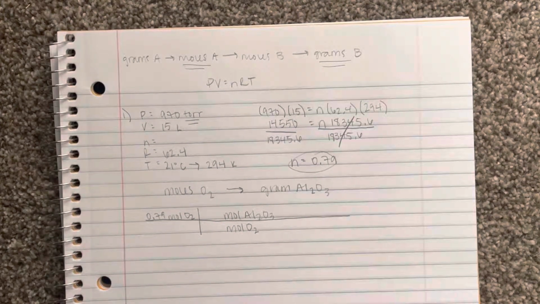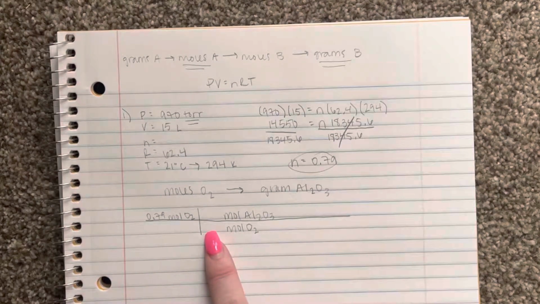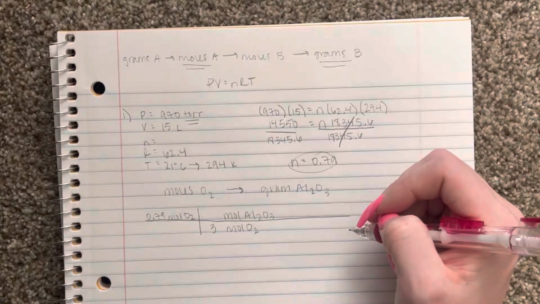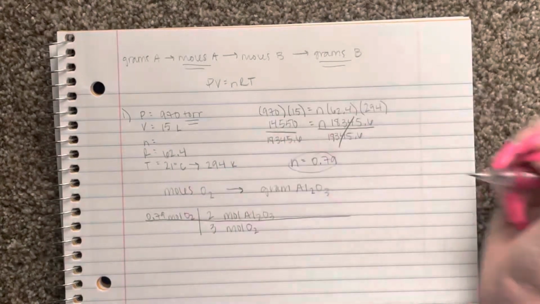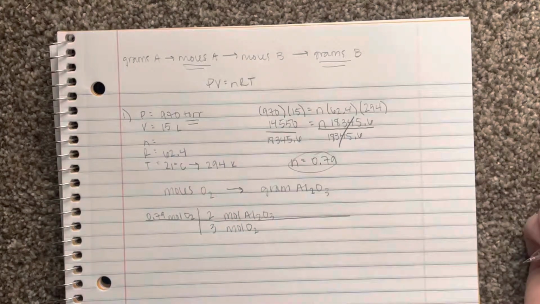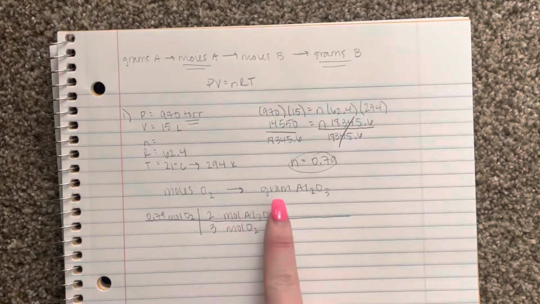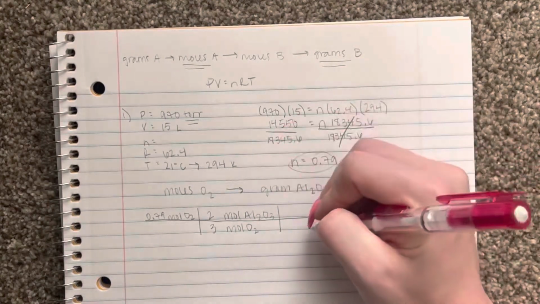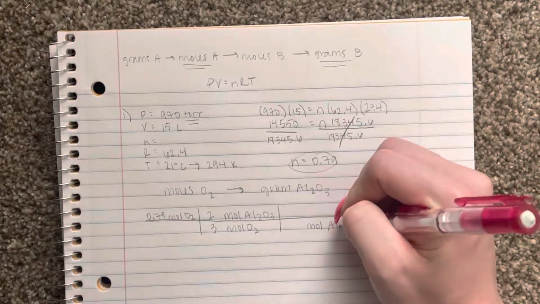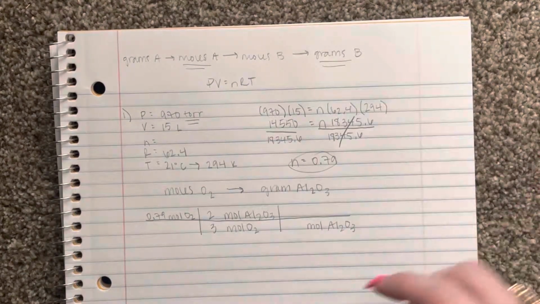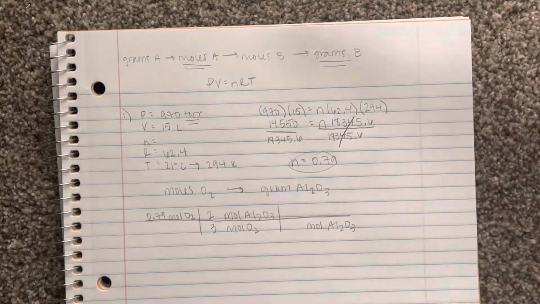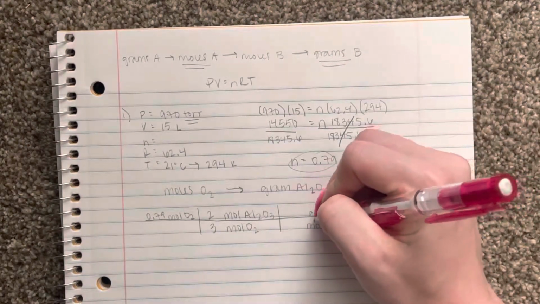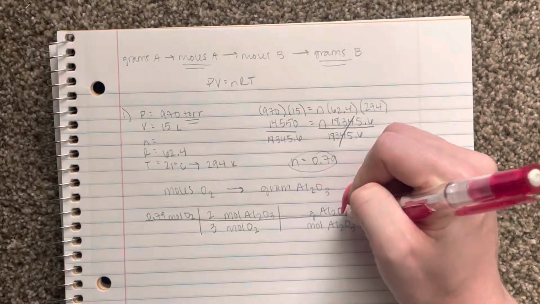In my balanced chemical equation, I have a coefficient of 3 next to my oxygen, and I have a coefficient of 2 next to aluminum oxide. So it's a 2 to 3 ratio. Okay, I haven't found what I'm looking for yet, so I'm going to keep going. Bring my unit down. Then I can convert my moles of B into grams of B. So I'm going to put grams of Al2O3 on top.